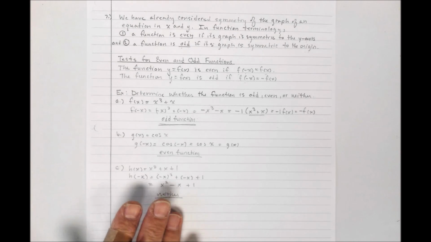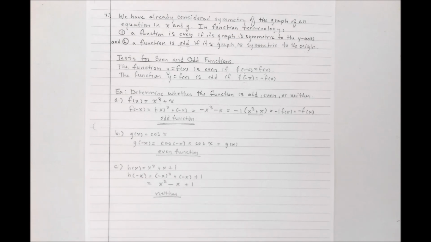Sorry, I got kind of tilted there. A very long review section here for section 3 of the prerequisite chapter.